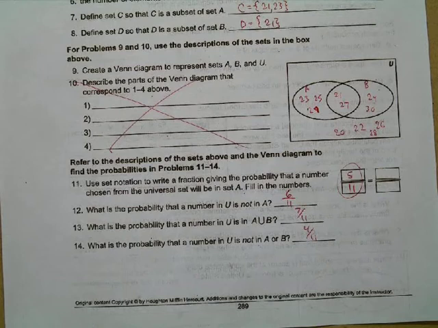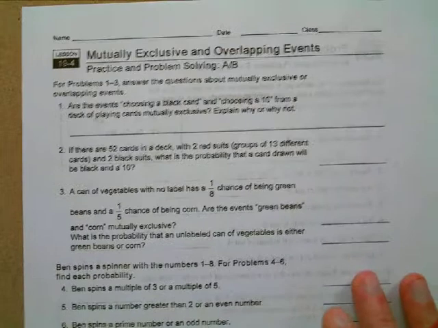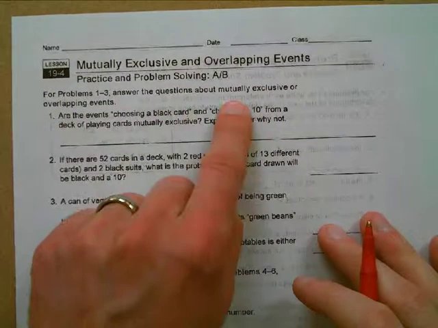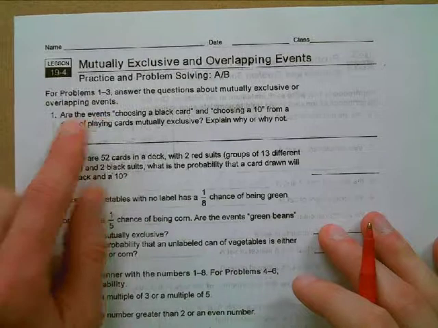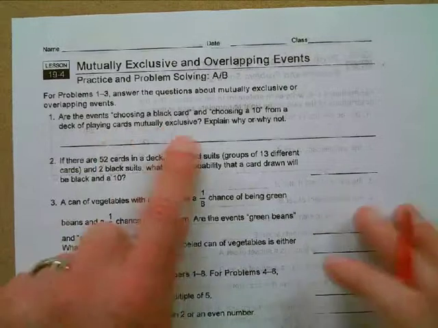All right, let's turn the paper over here. So then 1, 2, 3 on the back. These all have the same directions for problems 1 through 3. Answer the questions about mutually exclusive or overlapping events. Are the events choosing a black card and choosing a 10 from a deck of playing cards mutually exclusive? What do you guys say?